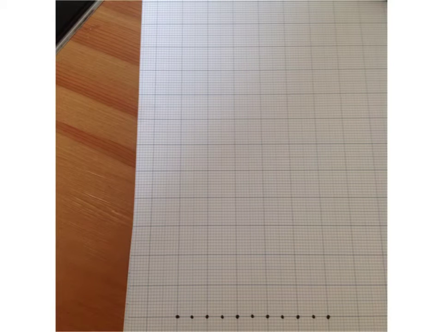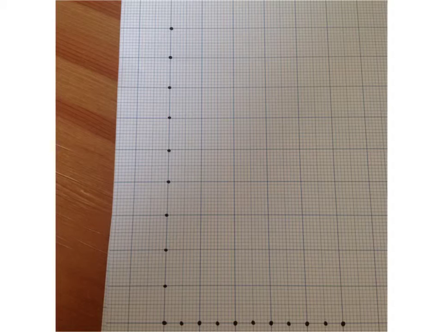We need to think about what we're going to be putting up the side. Now again, if you remember, the biggest height we had was Marshall, who was 165 centimetres. If I went up with each big square being worth 10, 20, 30, 40, 50, 60, 70, 80, 90, 100, 110, 120, I wouldn't have enough room. So, each big square is worth 20 centimetres. 0, 20, 40, 60, 80, 100, 120, 140, 160, 180. This will give me enough room to plot all the information.